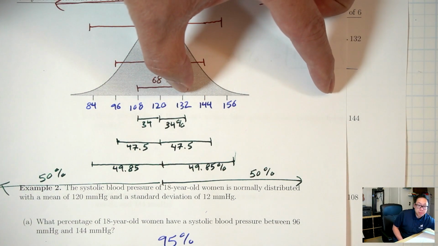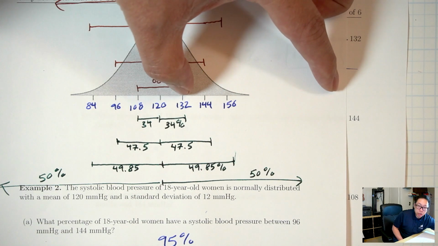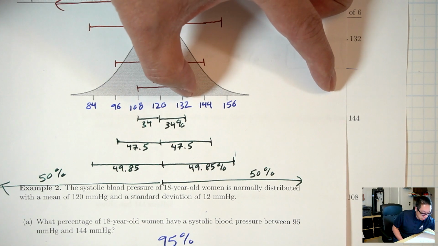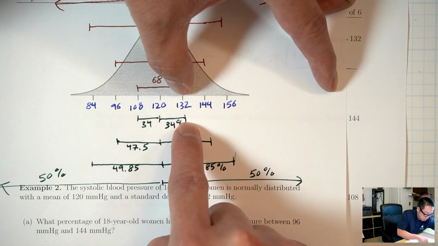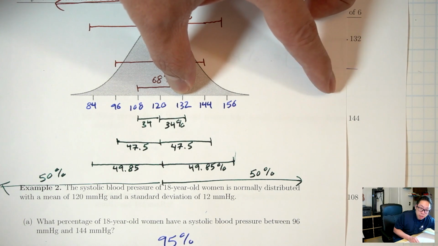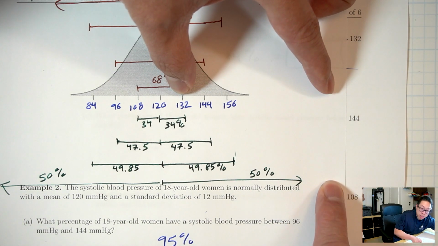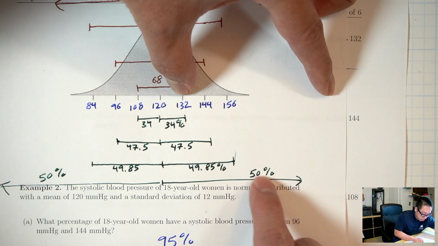So I want this piece, right? Look at where these two edges are touching. So the 132 is touching the 34. The right side, which is here, is touching the 50%. So that's telling me that my answer is going to involve the 50% and the 34%.